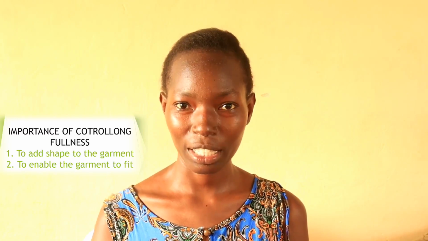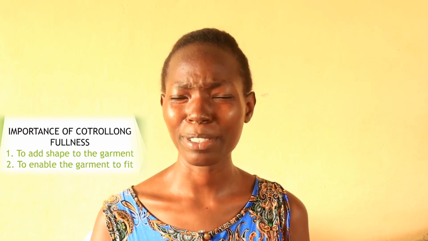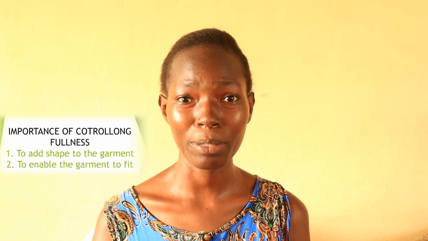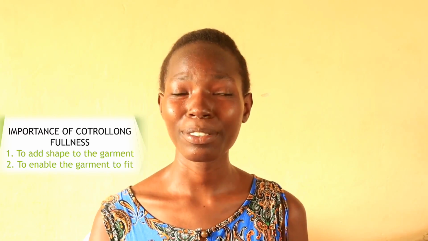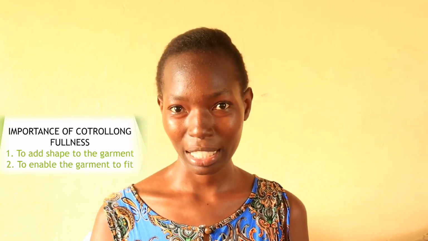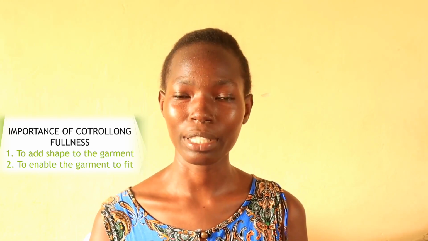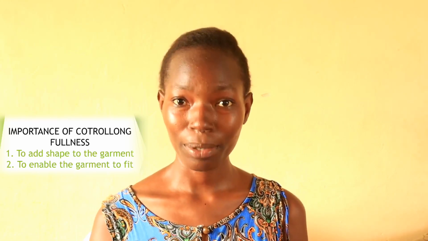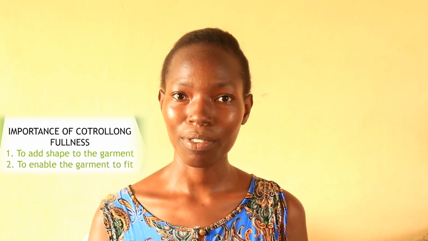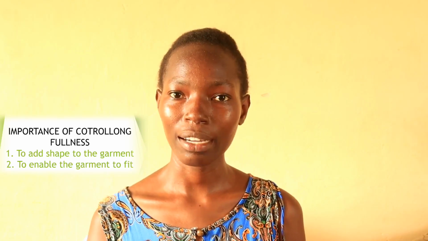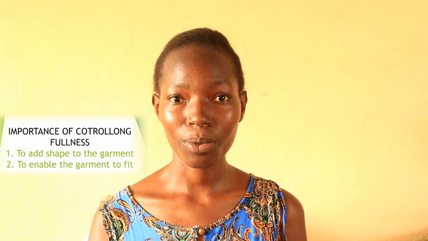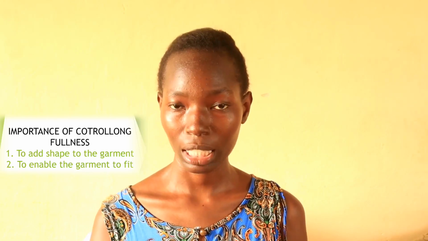It will not look very good, because our bodies are shapely. So we have to incorporate that so that the dress sits well on our bodies. Another reason is to enable the garment to fit the body well.